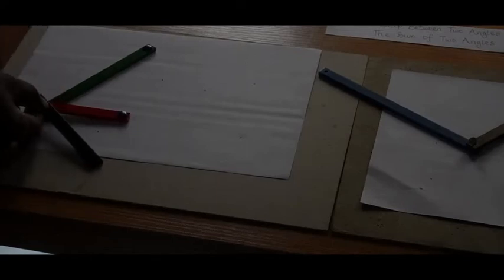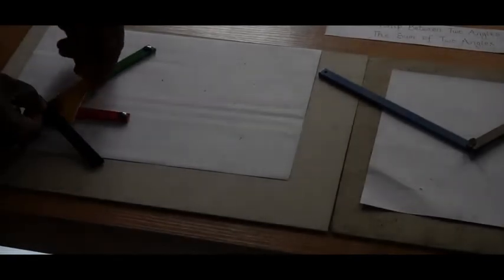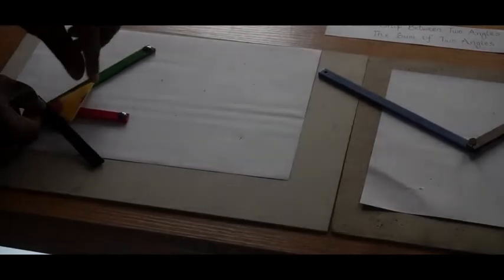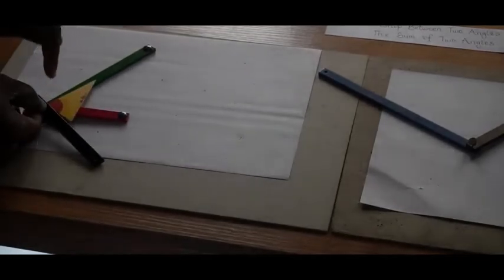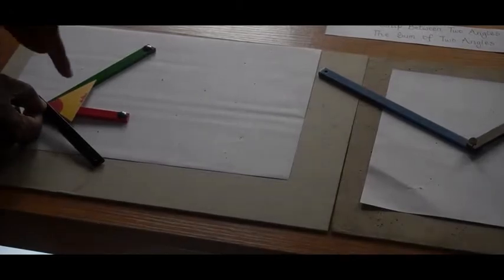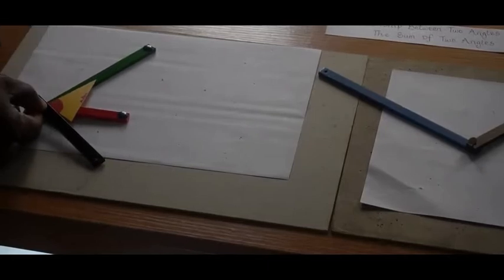I want to use my measuring angle to see what kind of angle we have here when we add the two angles together. So let's use a measuring angle. What kind of angle do we have here? We have a right angle. So when these two angles come together, we are seeing that they are forming a right angle.